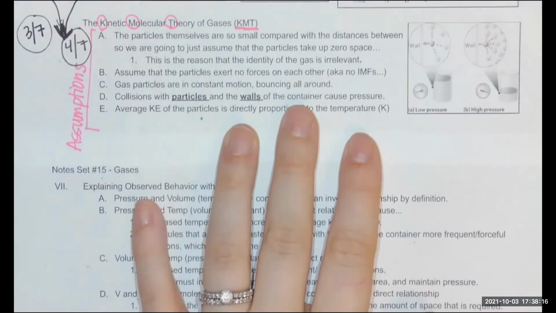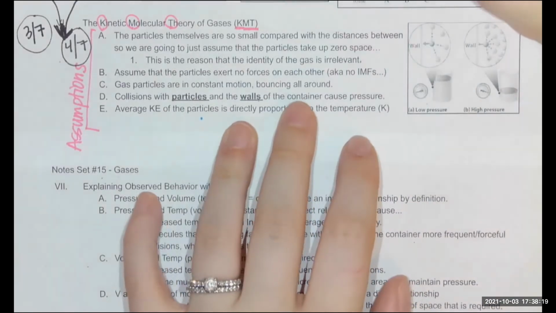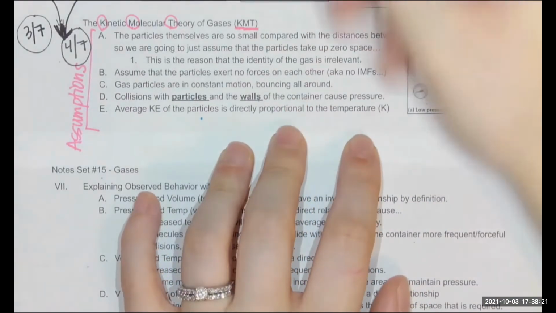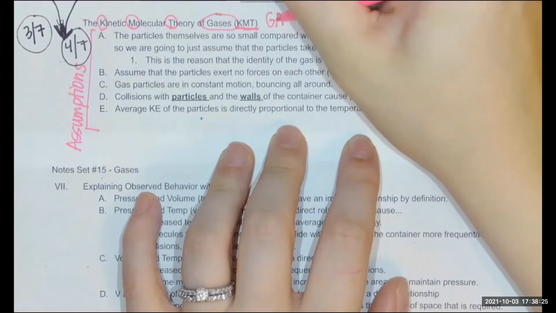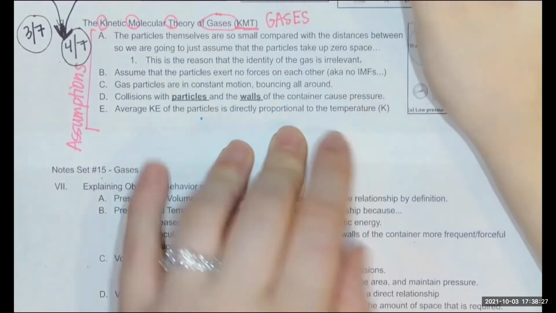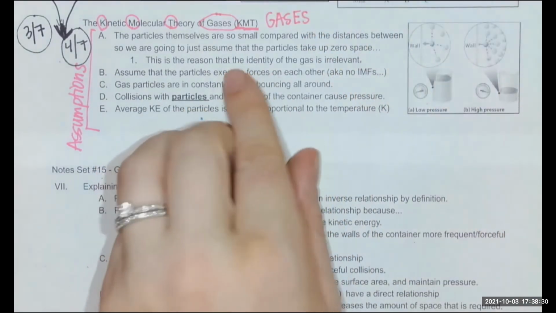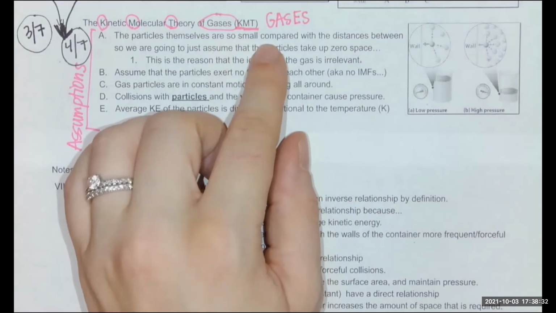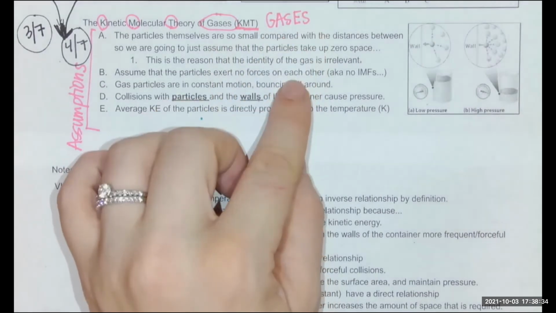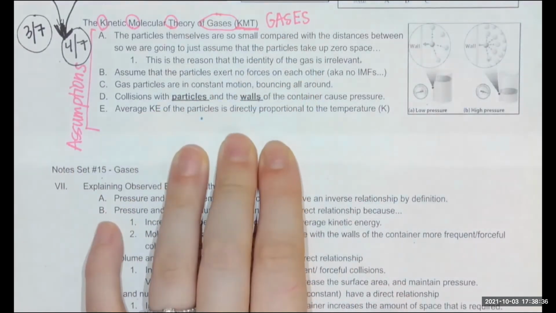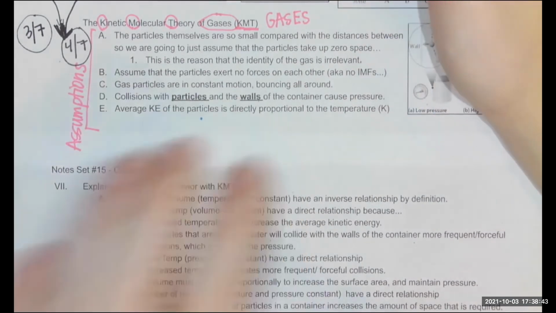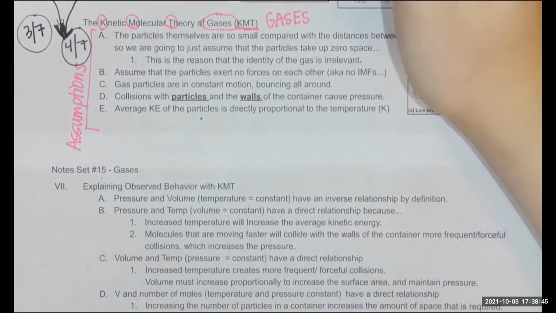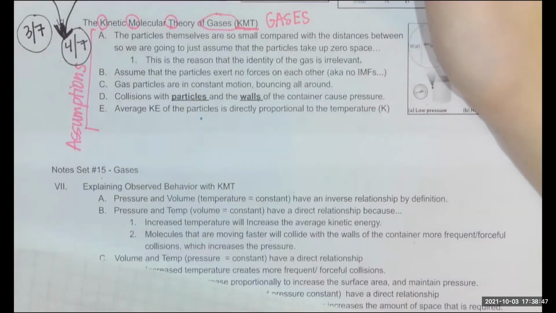So first off, we're going to assume that in a gas, the particles themselves are so small compared with the distances between them that we're going to assume, even though it's false, we're going to pretend, even though it's not real, that the gas particles take up zero space.